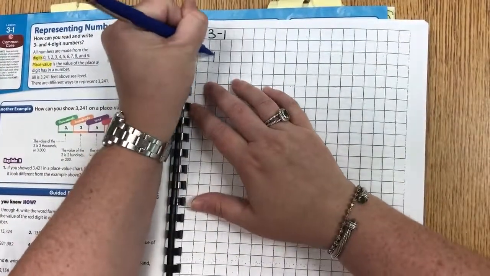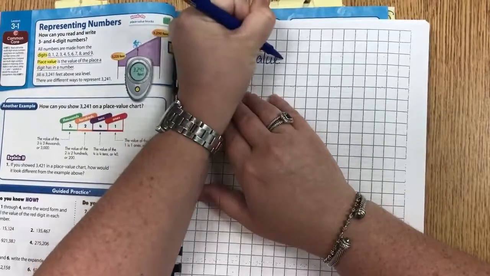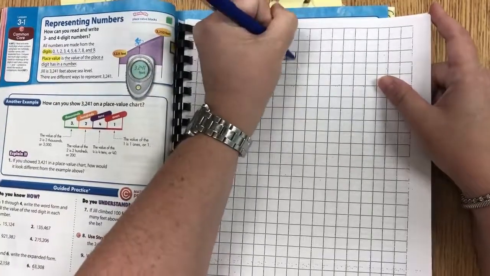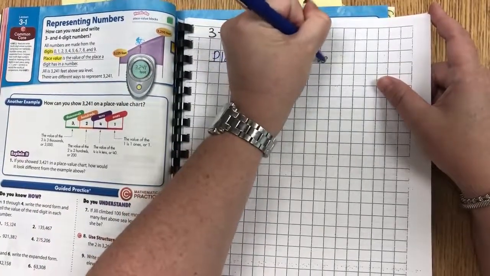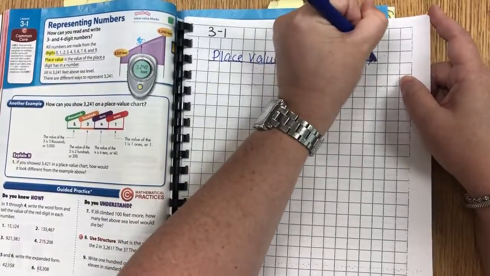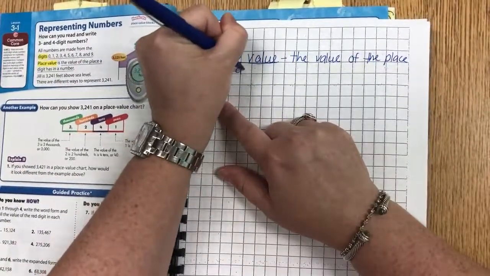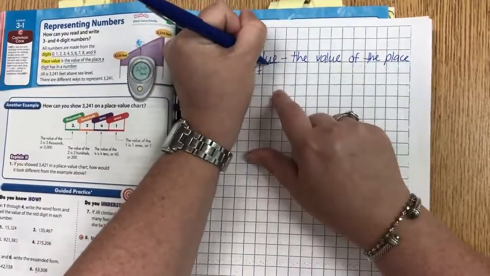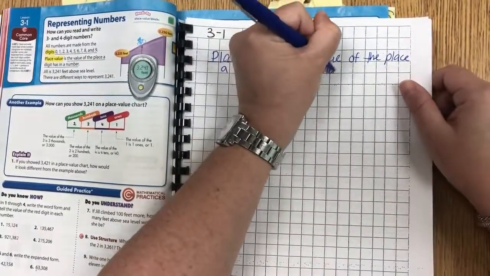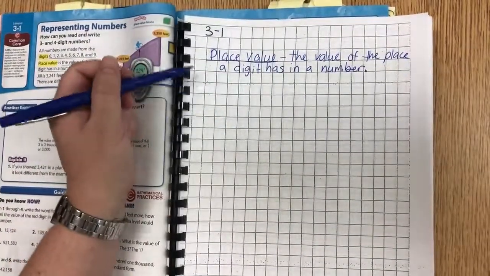The actual definition for place value is the value of the place a digit has in a number. Which pretty much says what it is.